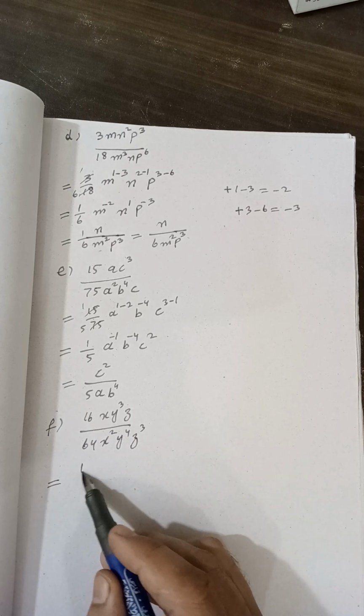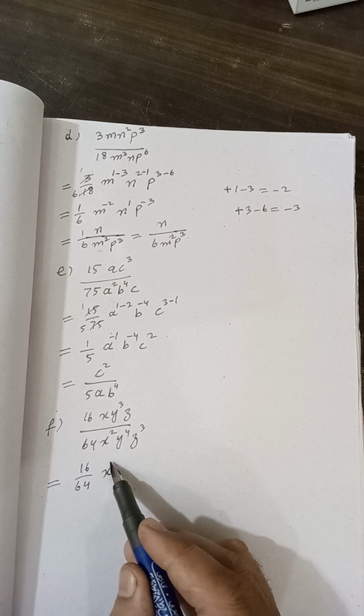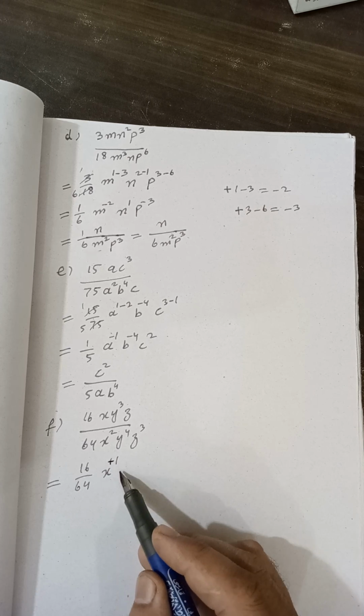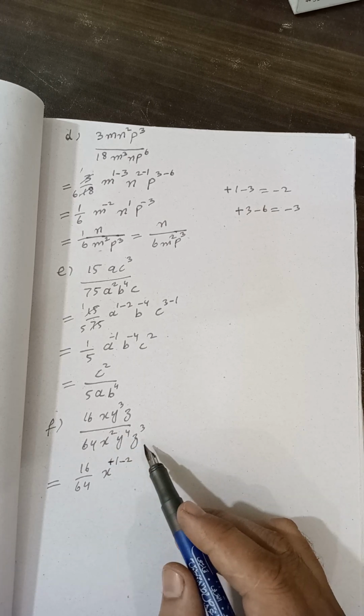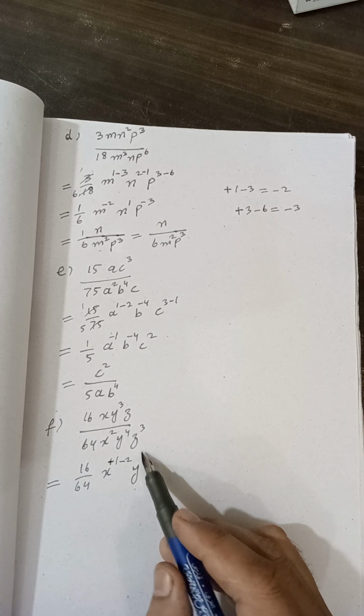Write it in separate terms, 16 over 64, x, there is power 1 plus 1 of x and then minus 2 of x, this power when carried to the numerator, and then there is base y.